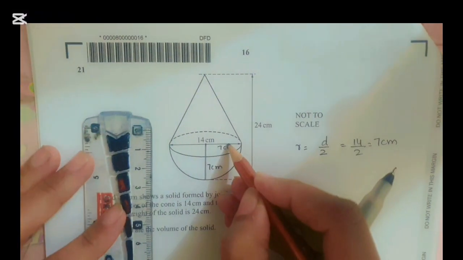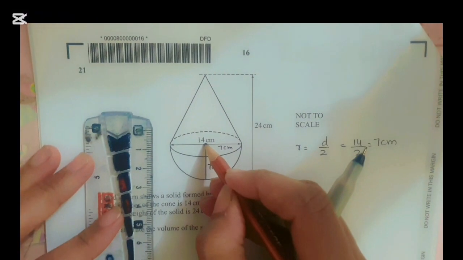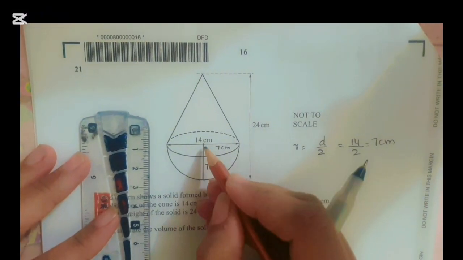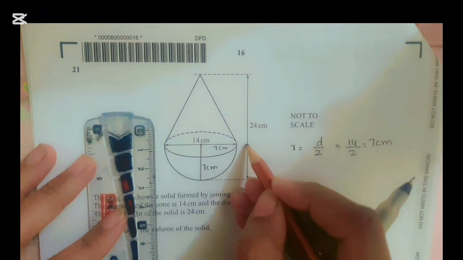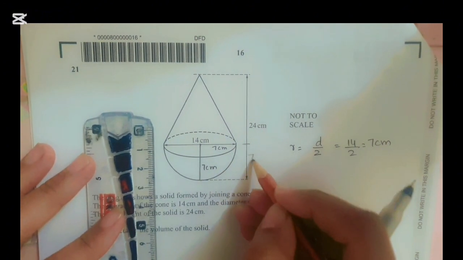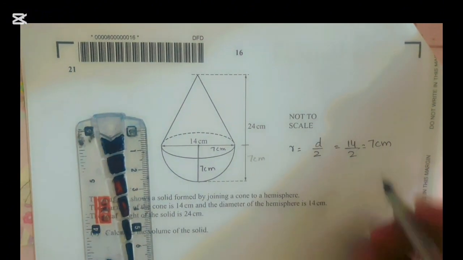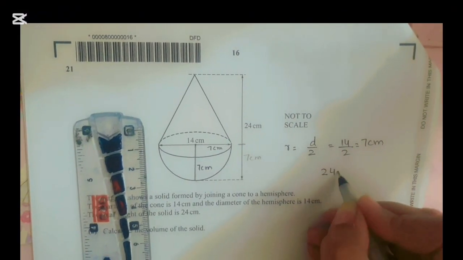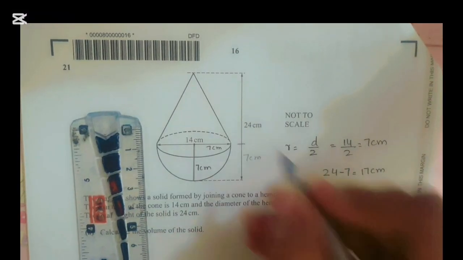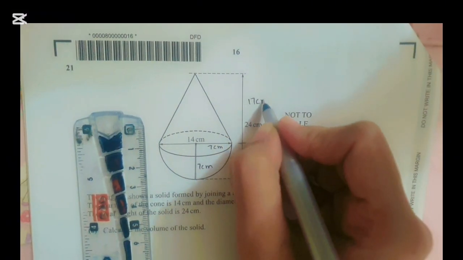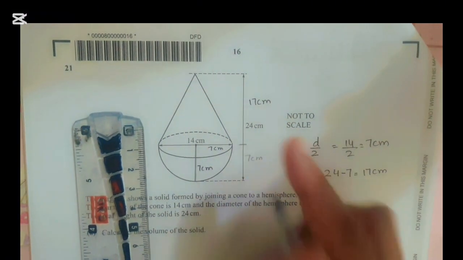If this is a radius, this is also a radius, because this is also the center. Center to circumference is always a radius. So I can see that this height is 7 centimeter, and if I subtract 24 minus 7, it would be 17 centimeter. It means this height is 17 and this is 7 centimeter.